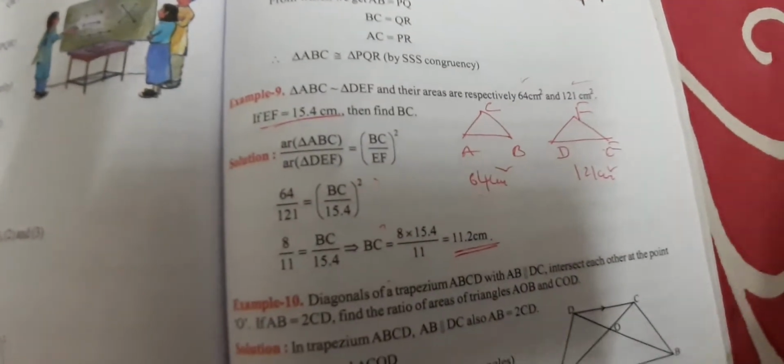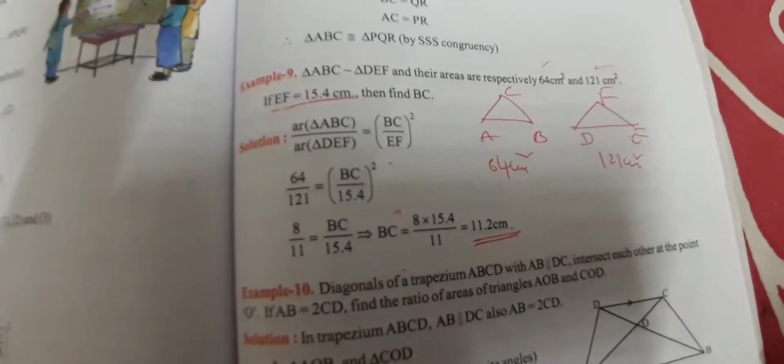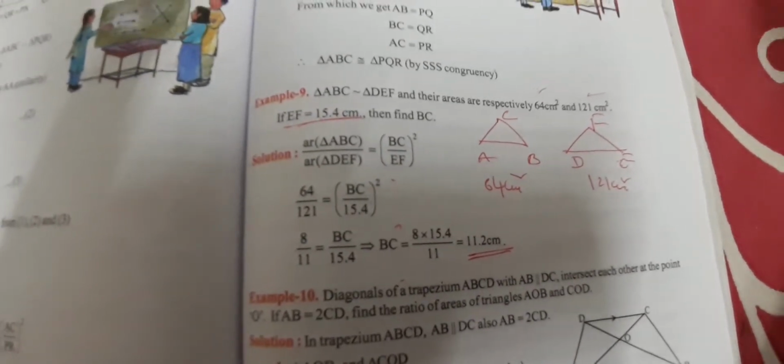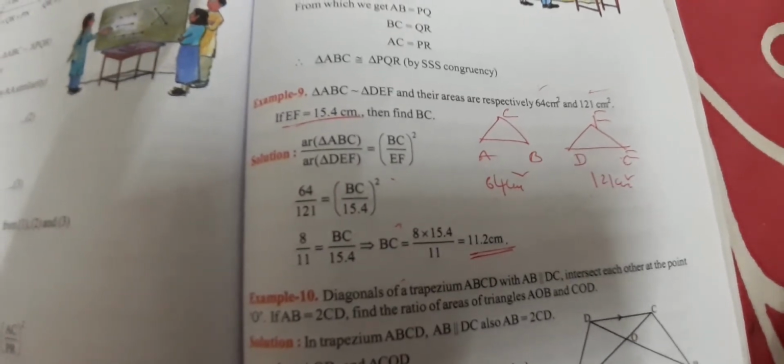So what is the use of this theorem? Once you know the area and any one side, you can find the other corresponding side of the other triangle. Okay children, very easy exercise this one. You don't need much to prove. You have to use only one formula, that is, area of triangle 1 by area of triangle 2 is equal to the square of the ratio of the corresponding sides. That is very important to keep in mind. Okay, so let's see in the next class.